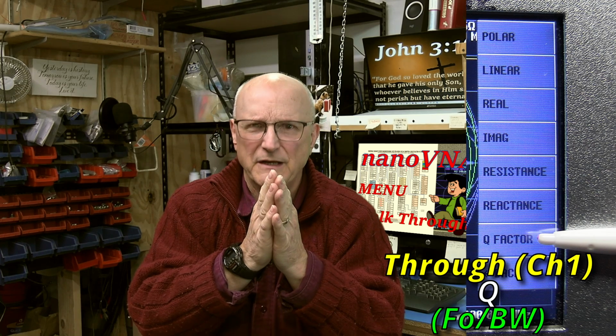Now in through mode, I'm also not convinced that it does this one properly for a filter or other similar application. For instance, the Q of a band pass or band reject filter is determined by the center frequency of the filter divided by the bandwidth of that filter. And I have very similar feelings about this aspect of the nanoVNA as I did with the reflective. Maybe it's just operator error. Maybe it's unreasonable expectations. I don't know.